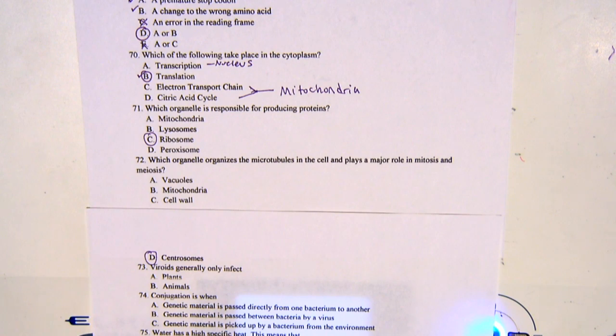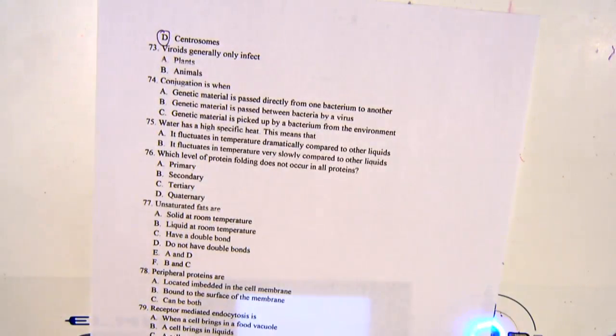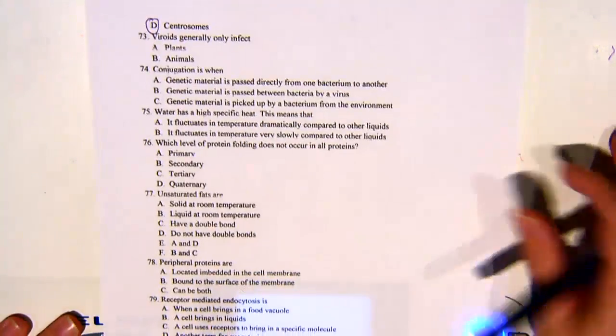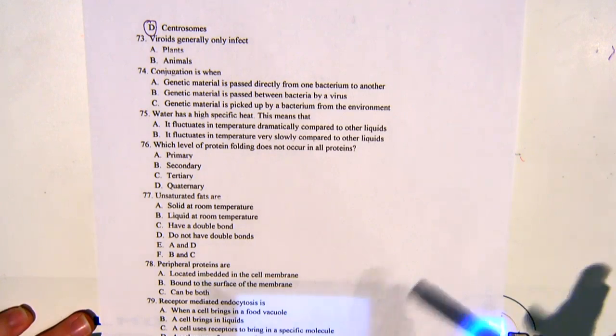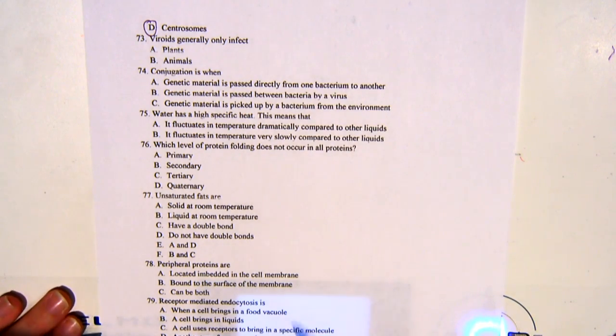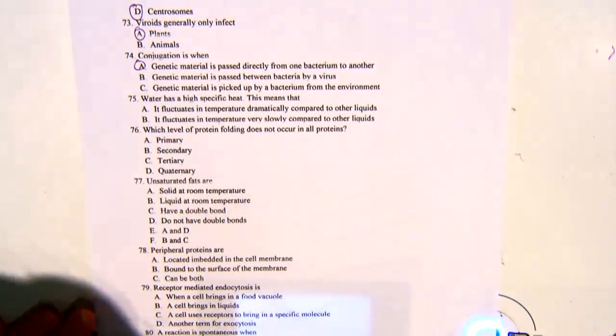You guys might not have gone over 73 and 74, so I'll just tell you the answers. So viroids only infect plants, and conjugation is when genetic material is passed directly from one bacterium to another.